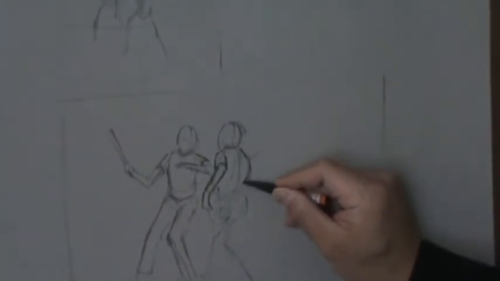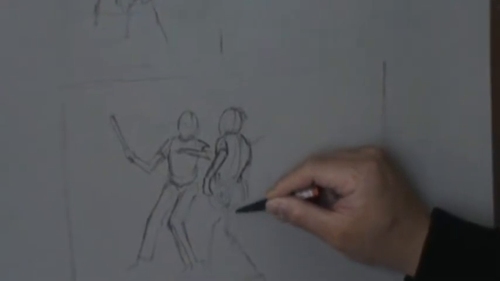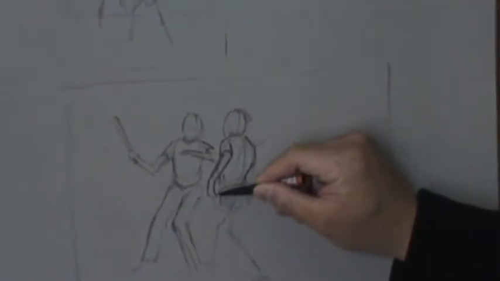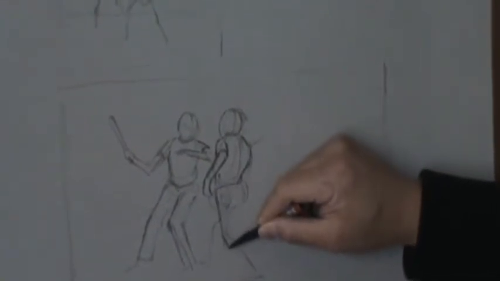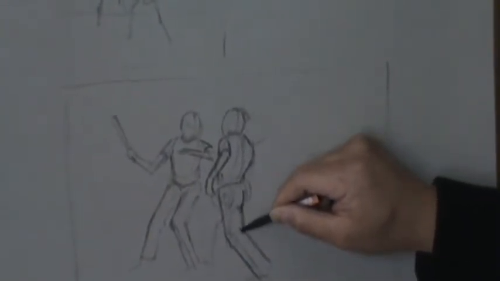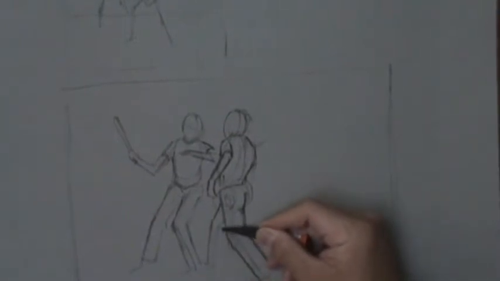Okay. And I'm going to arch the back a little bit. Again, nothing too specific, no real super detail. This leg's going to be kicking back a little bit, so it's going to be getting a little bit larger and longer as we go forward to us to push the sense of one form in front of another.